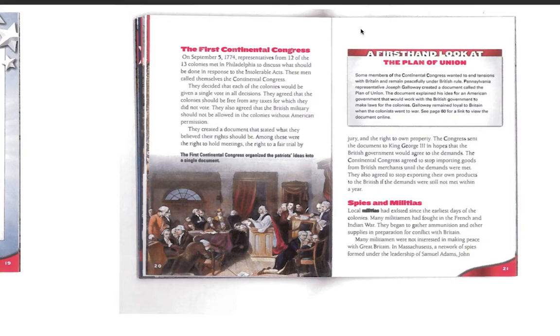They created a document that stated what they believed their rights should be. Among these were the right to hold meetings, the right to a fair trial by jury, that means to have a jury that's judged by your own peers, and the right to own property. The Congress sent the document to King George III in hopes that the British government would agree to the demands. The Continental Congress agreed to stop importing goods from British merchants until the demands were met. They also agreed to stop exporting their own products to the British if the demands were still not met within a year.